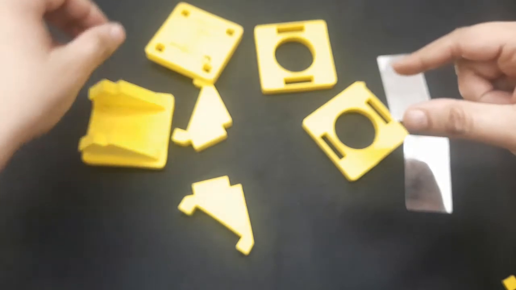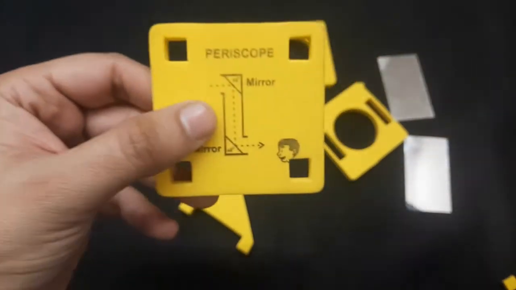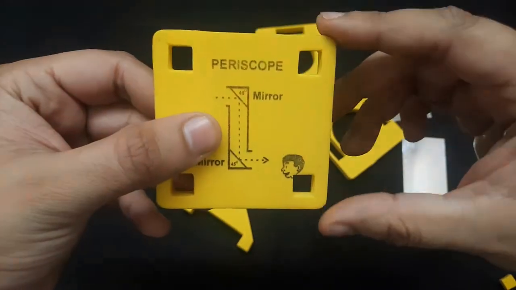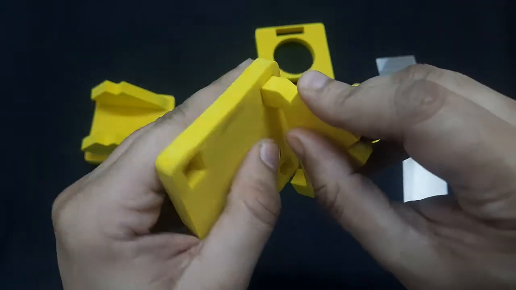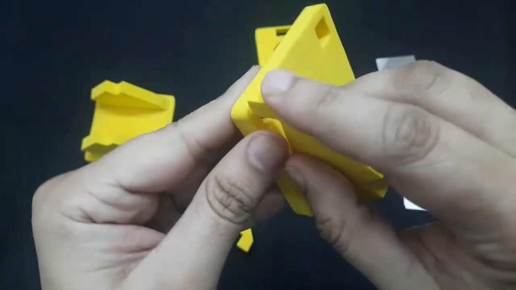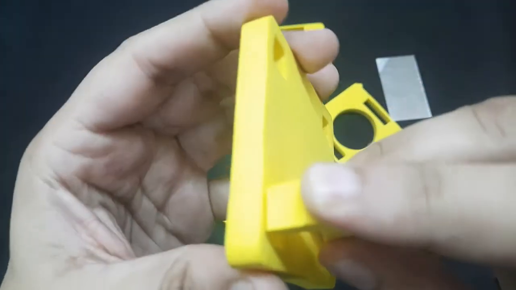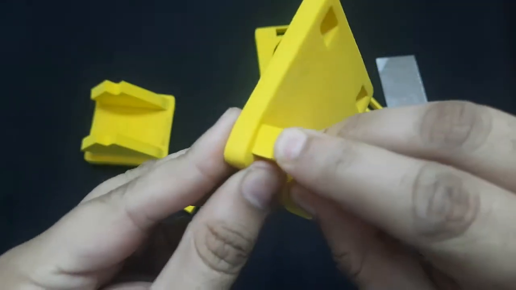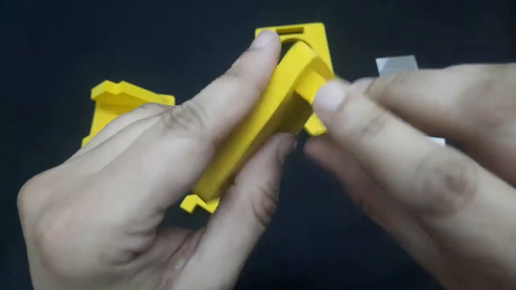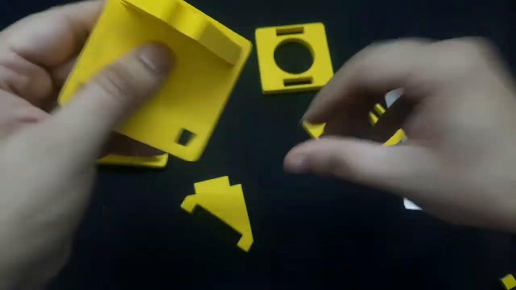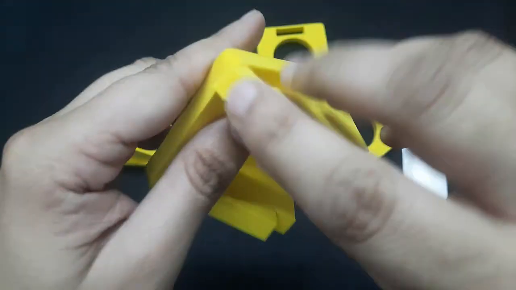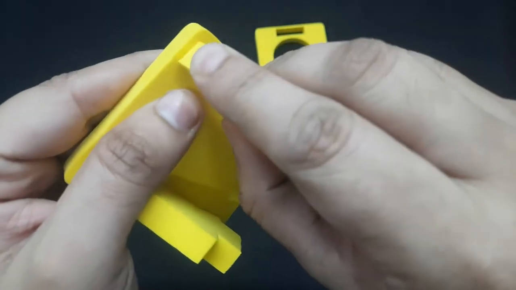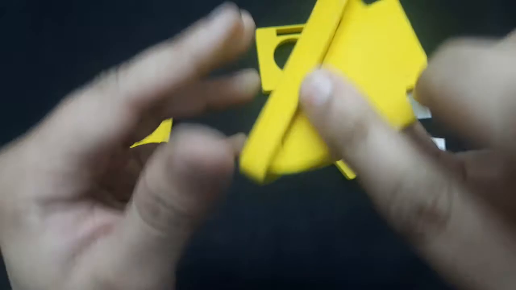Now the next step is that take the other piece and put the parts in the same way, and you have to again press it from here, put it like this, and the second part again you can take and push this part and put it inside the cut.